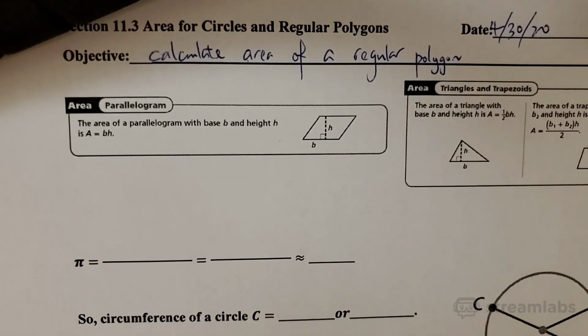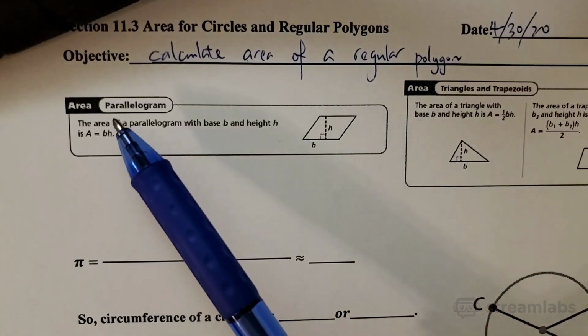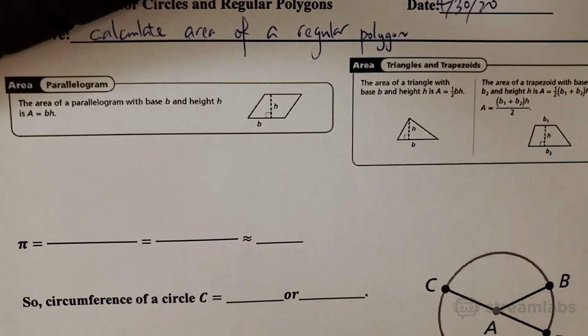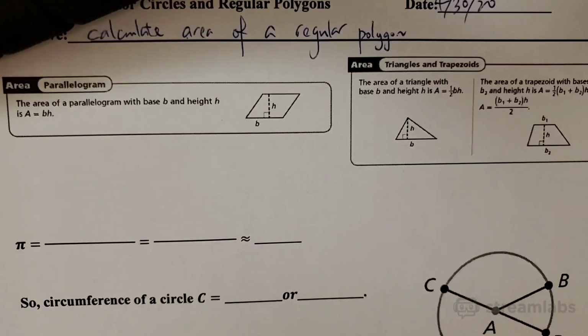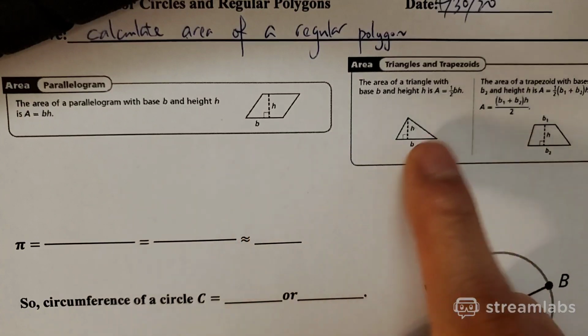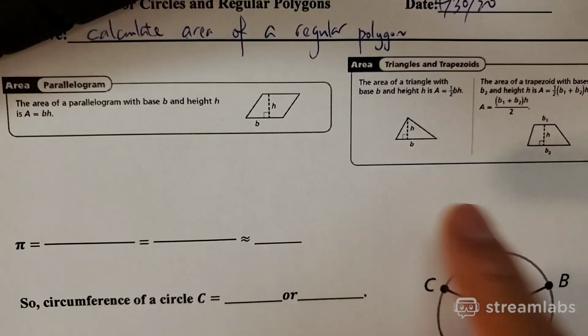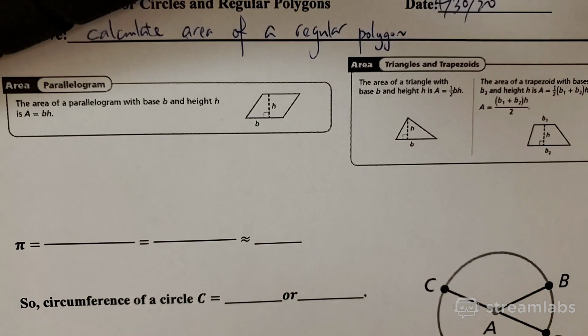All right. So first of all, let's review real quick. They're parallelogram, triangle, and trapezoid. These are commonly seen polygons that we learned before about their area, which is base times height for parallelogram, 1/2 base times height for the triangle, and 1/2 b1 plus b2 times height for the trapezoid. This is just review, right? Any questions about these? Okay. All right.